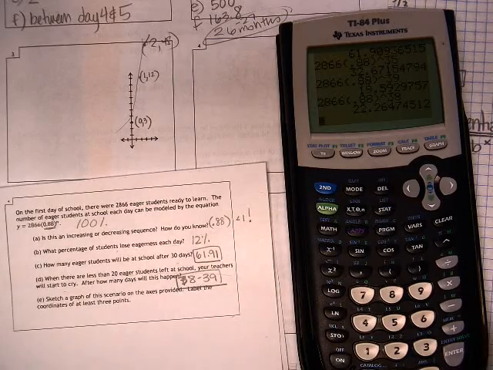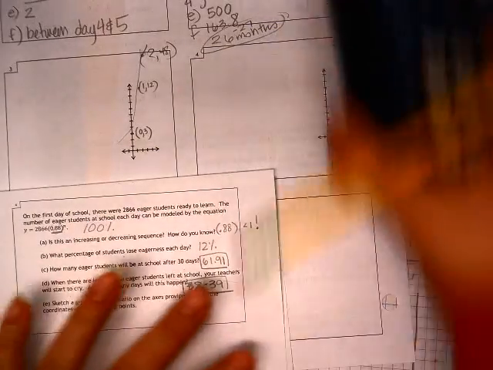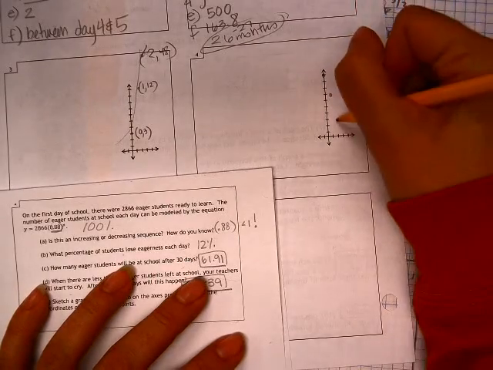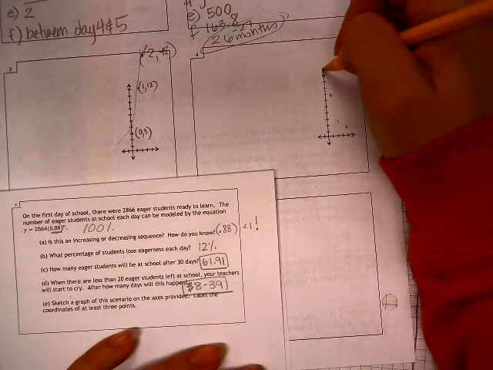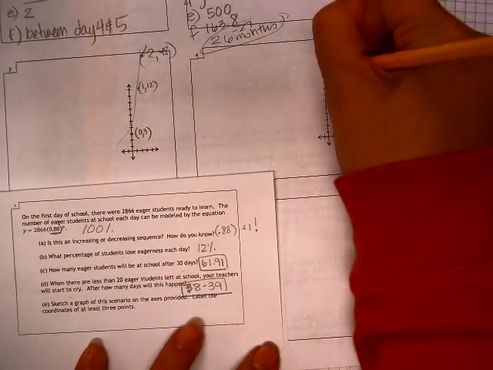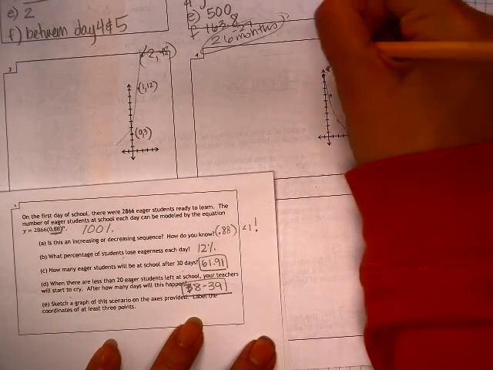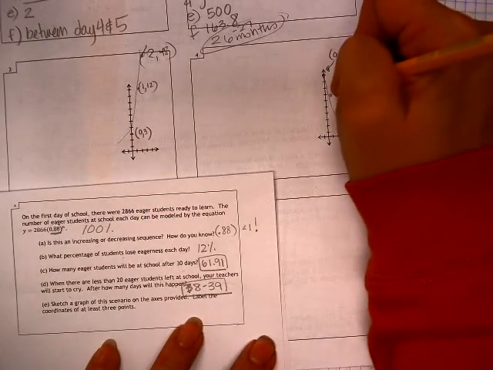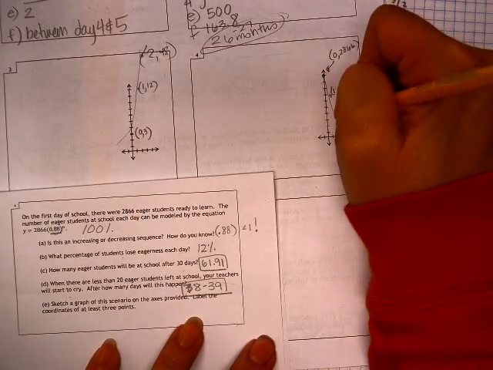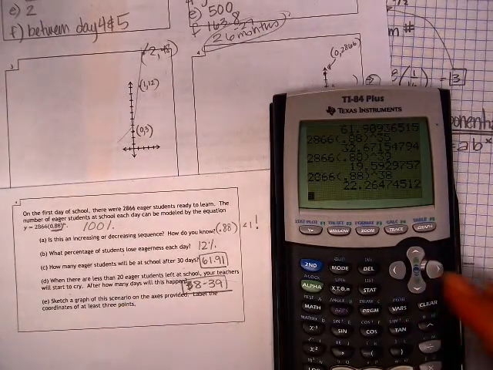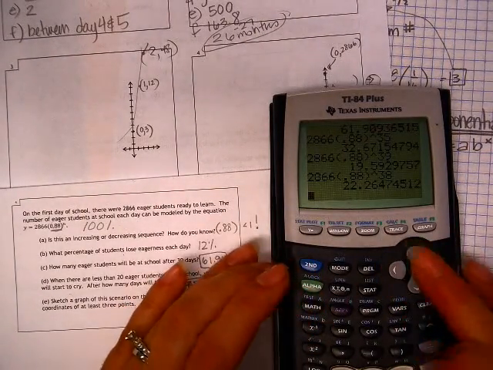So the sketch of what's going on here is we start off here at a mammothly huge number, and then I've just got it going around like this. So my initial point is 0, 2866, and my next point is 1, and my next point is 2. Let's see, we can just look up here.